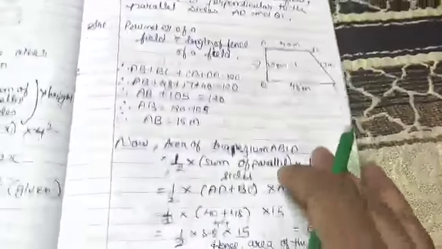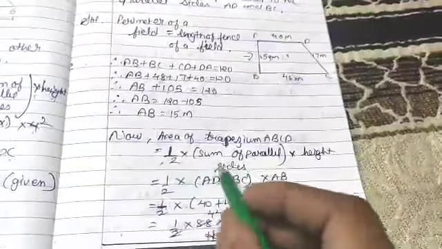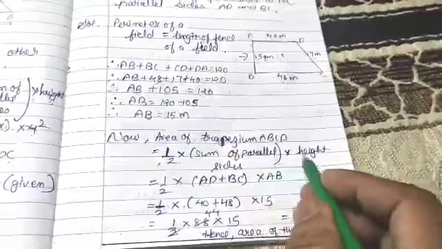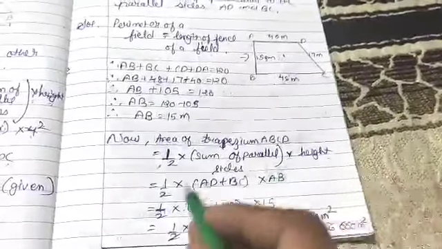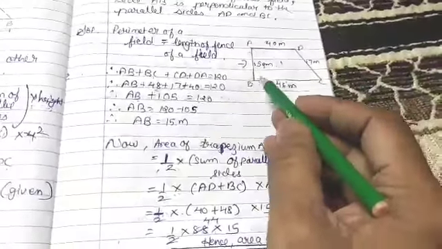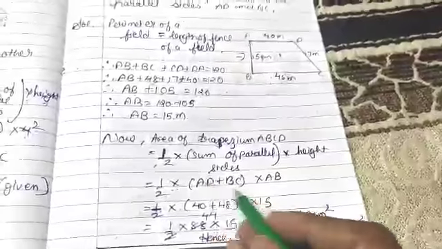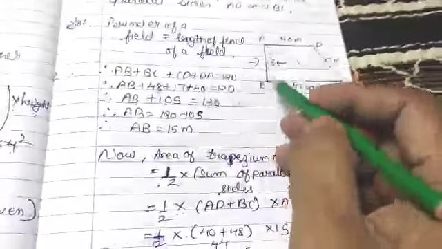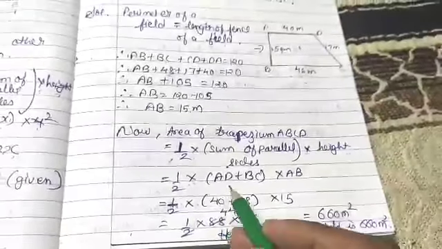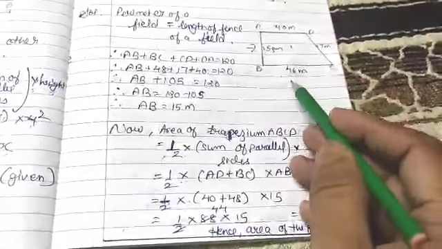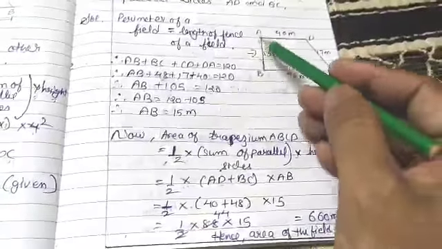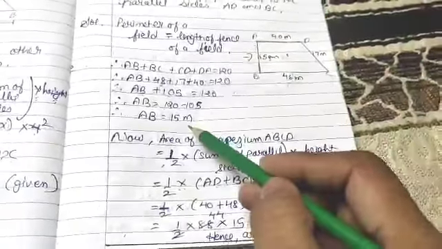Now it's very simple to apply the formula to find the area of a trapezium. So the area of a trapezium ABCD equals half into the sum of parallel sides into the distance between parallel sides, that is the height. The sum of parallel sides means AD plus BC, into AB, the height, that is the distance between the parallel sides. Now AD is 40, BC is 48, values given, and the length of AB, the distance between the parallel sides, is 15 meter, which we just found.